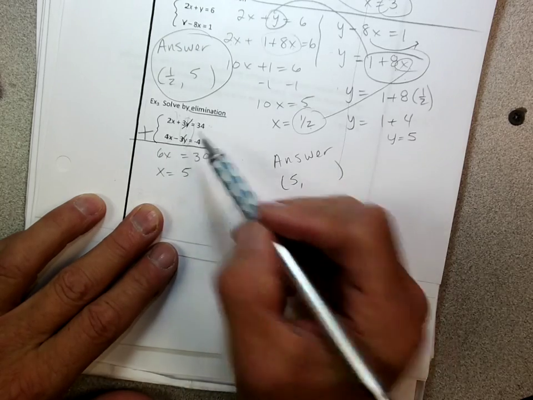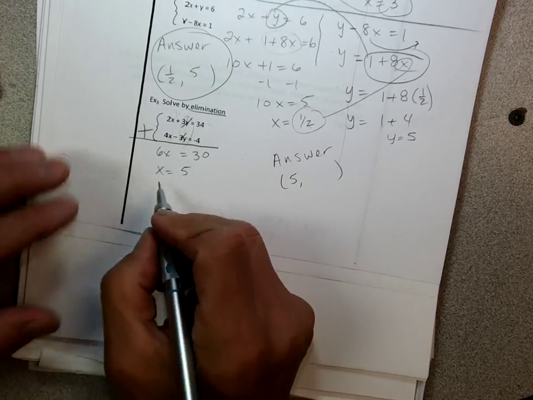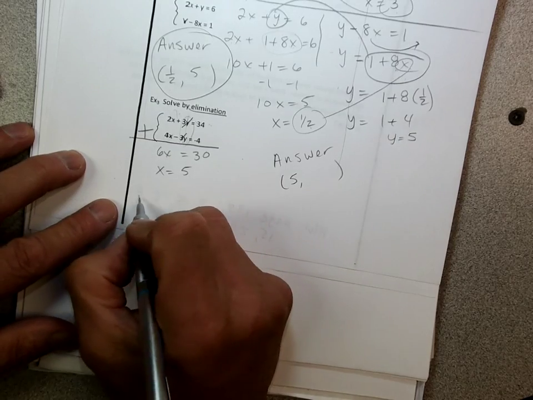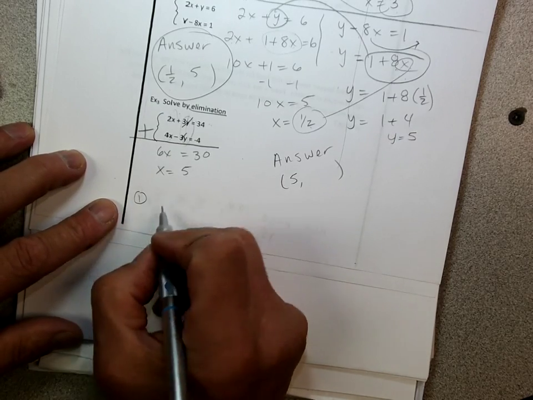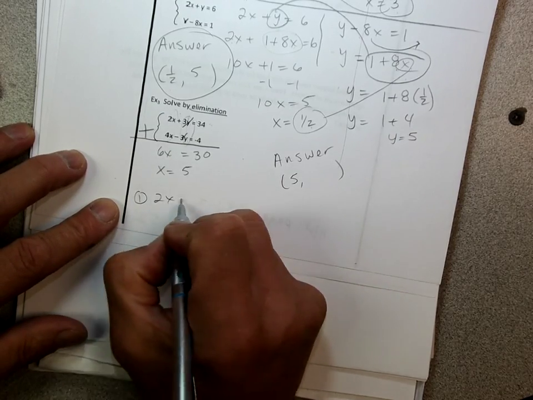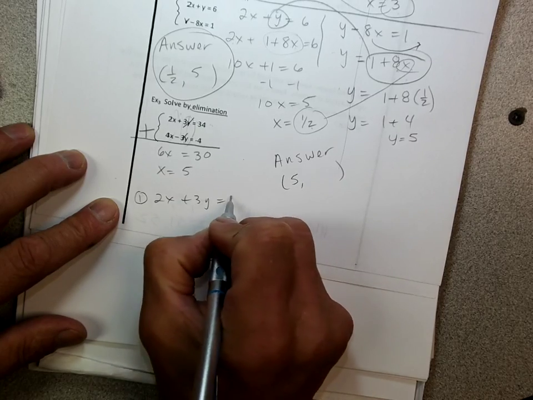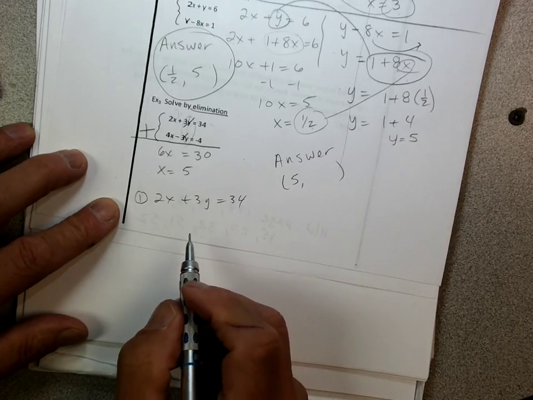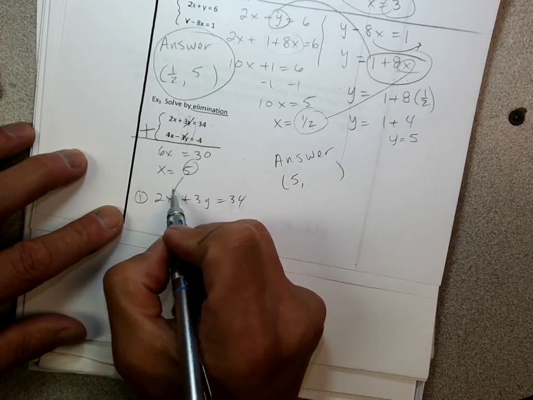Dylan, do you like the first or second equation? First equation, great. I would agree because it's all positives, right? It does not matter which one you pick. So Dylan picked the 2x plus 3y equals 34. I think that was a good choice because they're all positive. So let's put the 5 right there.